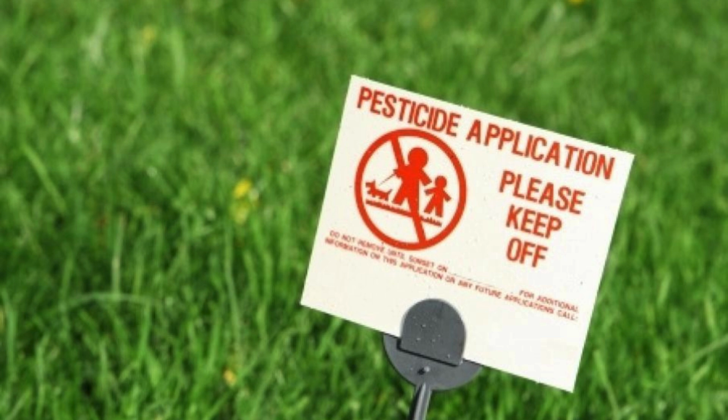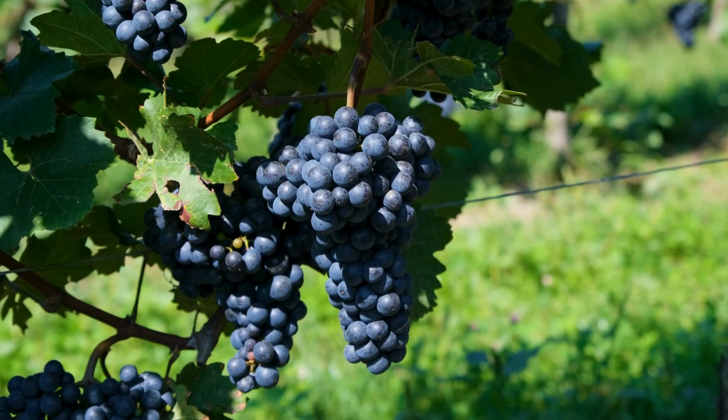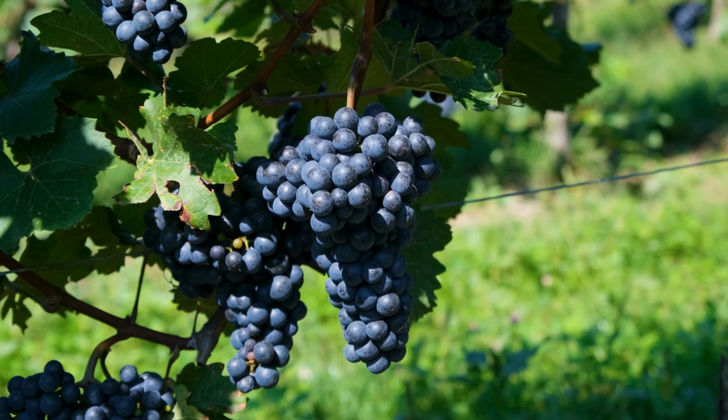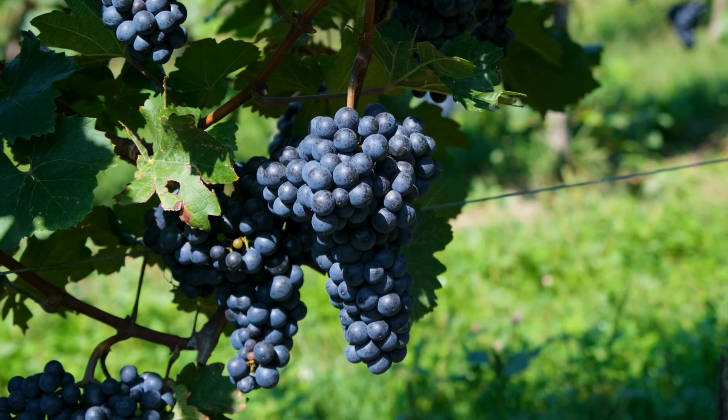Two super important timelines to watch for: the restricted entry interval, REI, and the pre-harvest interval, PHI. The REI tells you how long people need to stay out of the treated area after application. The PHI tells you how long you need to wait between the last application and harvest. Both are critical for safety and compliance.